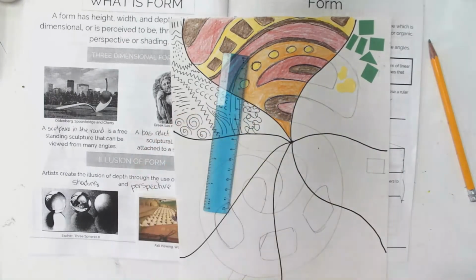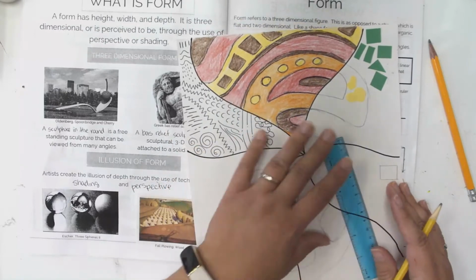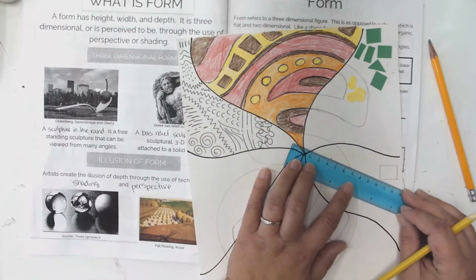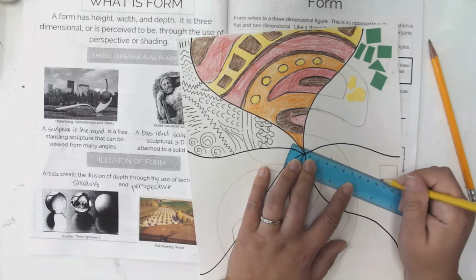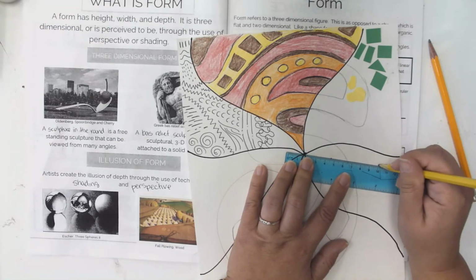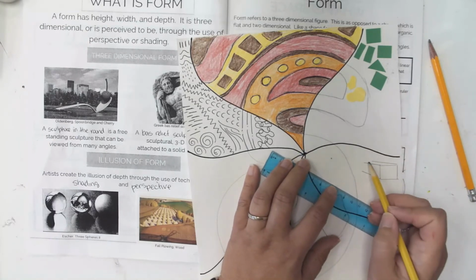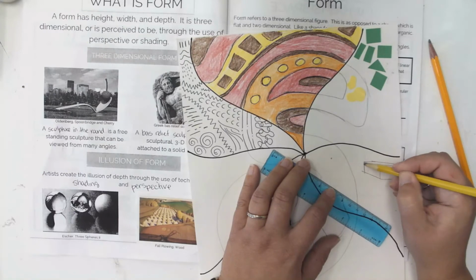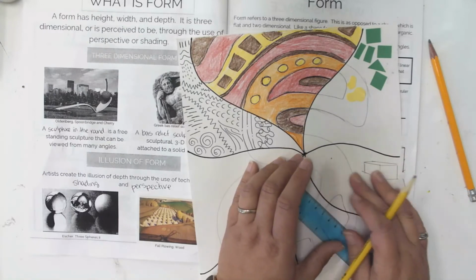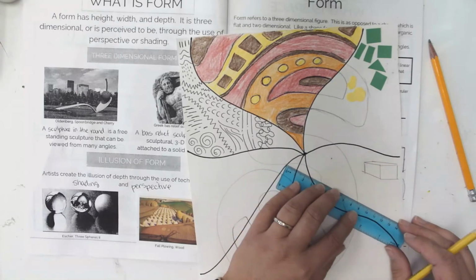If you have one of these and it's right in line with this, you only see one side. That's sneaky. There we go. Oh, look how skinny that is. I think you know what I'm going to do? I'm going to put all my squares in one spot and I'll put my triangles in another one.